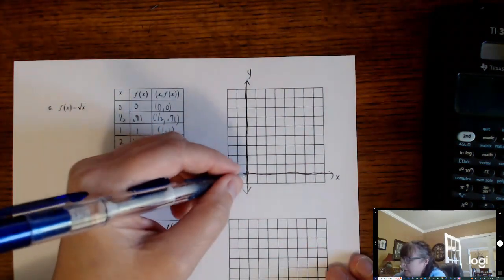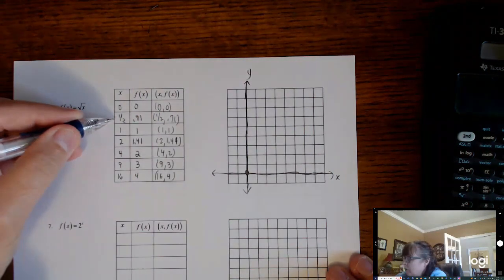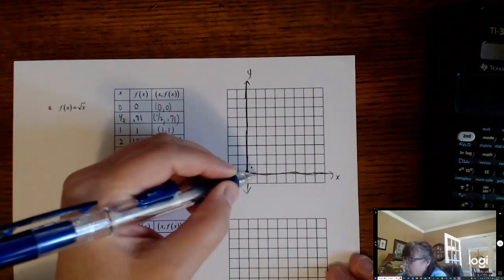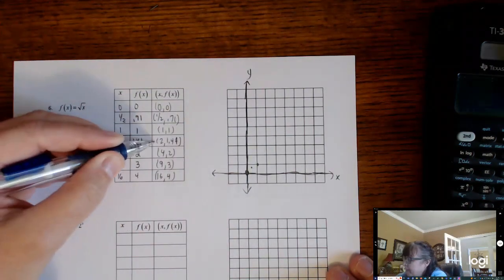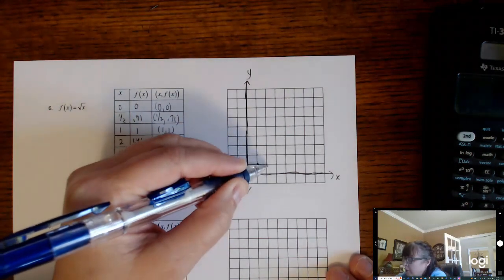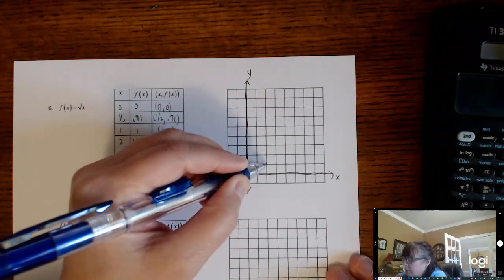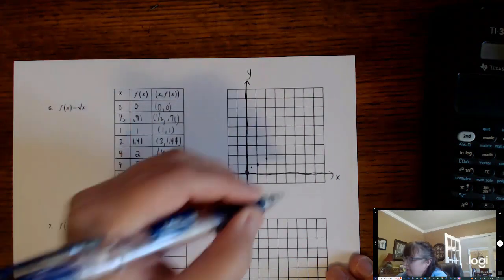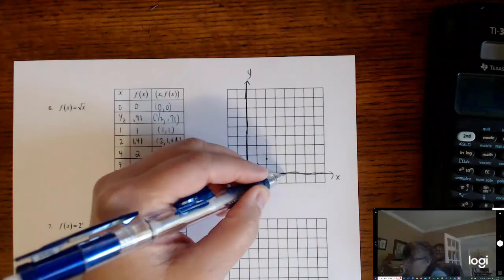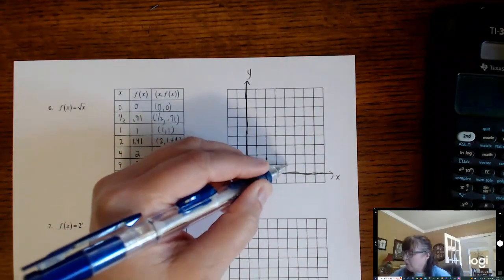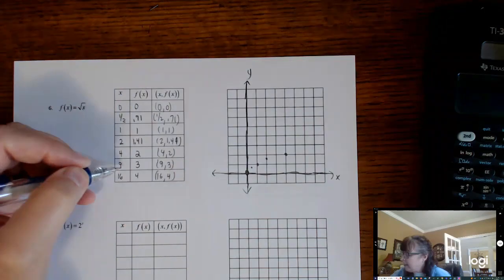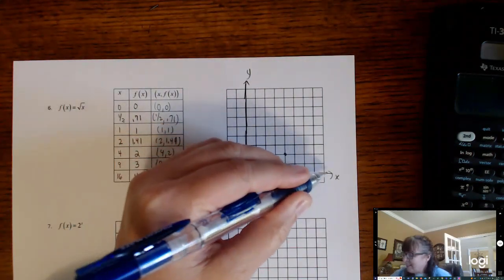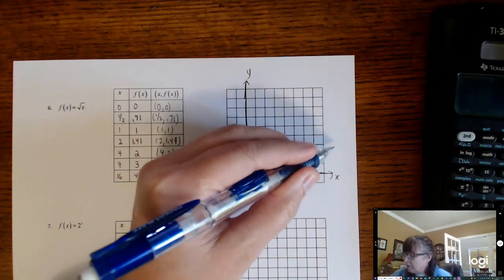Okay, so 0, 0, and then 1/2 up 0.71, about right there, and then right 1 up 1, and then 2, 1.41, over to the right 2, up 1 and almost a half, and then 4, 2, and then 9, 3, 1, 2, 3, 4, 5, 6, 7, 8, 9, went off the graph, that's okay.